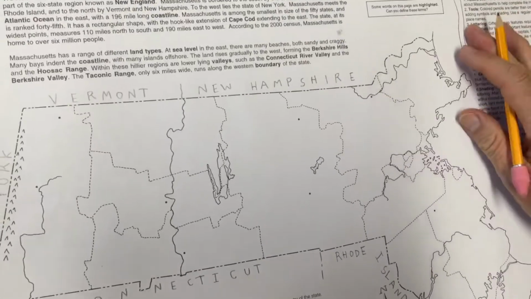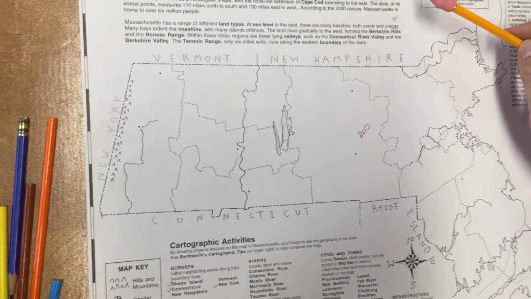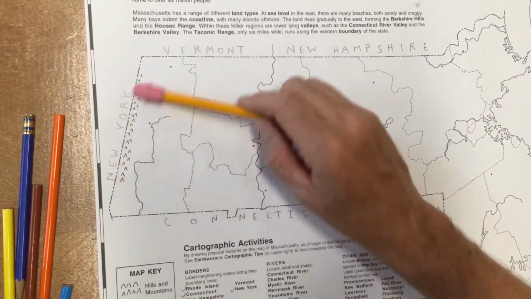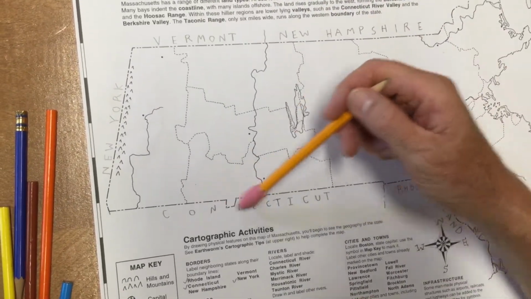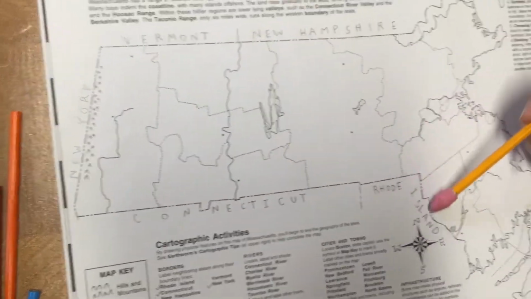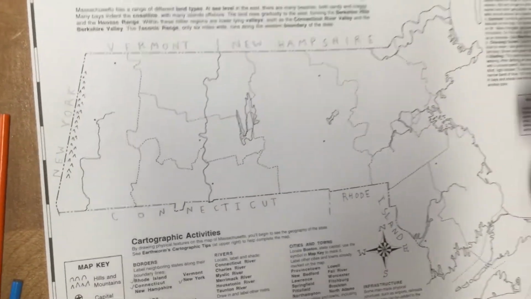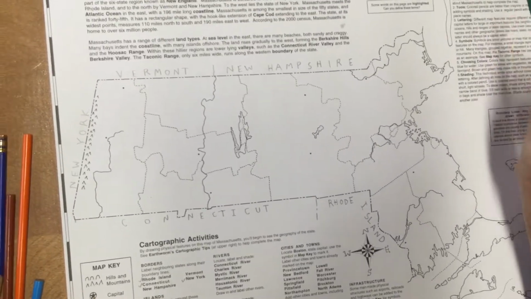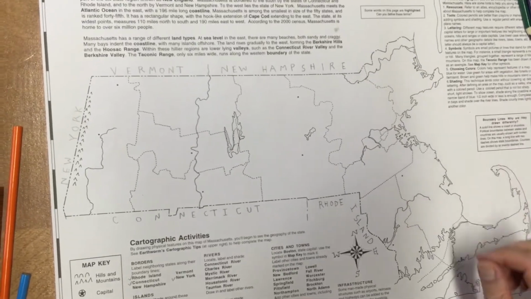And let's review what we've done so far. The 2 northern neighbors are Vermont and New Hampshire. The neighbor to the west is New York, state of New York. To the south, we have 2 states, Connecticut and Rhode Island. Okay, so those are the neighboring states of Massachusetts. We can make those states stand out even better by using some color.